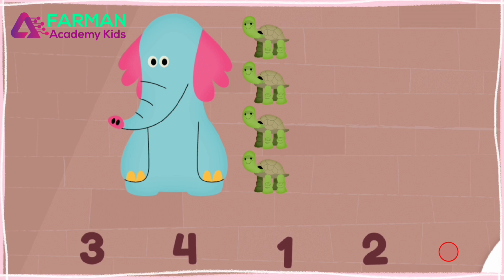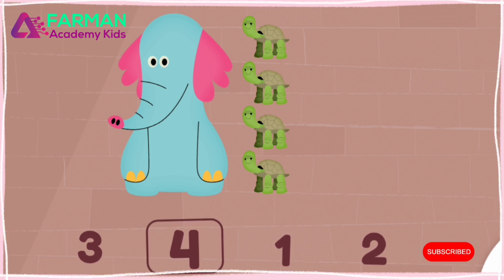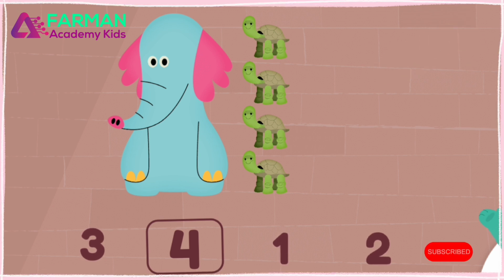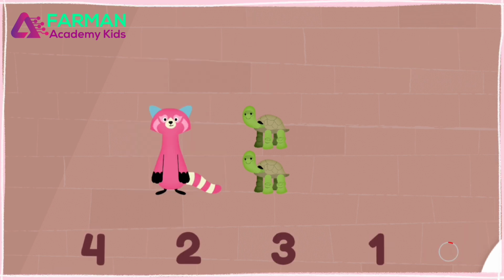How tall is Olo? He is as tall as how many turtles? 4. Olo is as tall as 4 turtles. How tall is Rhea? She is as tall as how many turtles? 2. Rhea is as tall as 2 turtles.